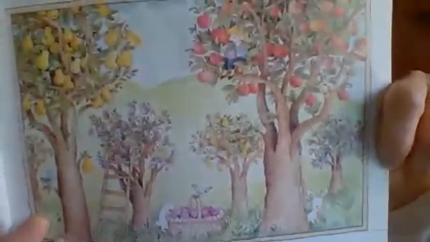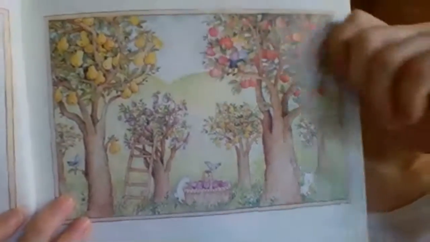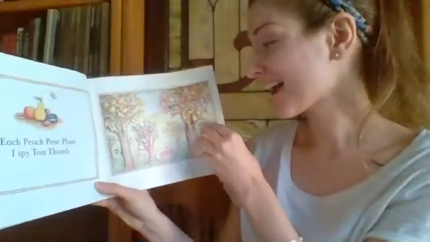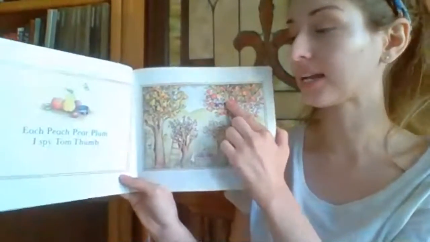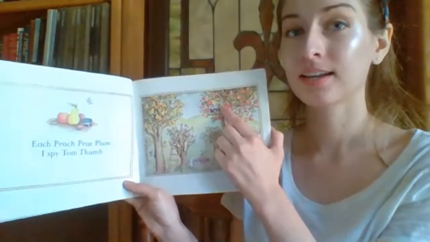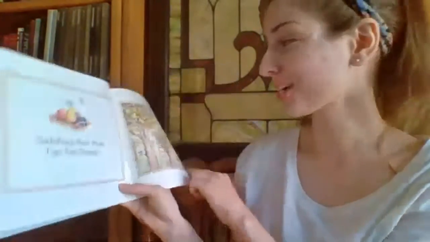And oh, look even closer. Tom Thumb is a little boy. Do you see the little boy? He's sitting in this tree. Did you see that? Yeah, so you've spied Tom Thumb. He's where? Here's a prepositional phrase, in the tree.